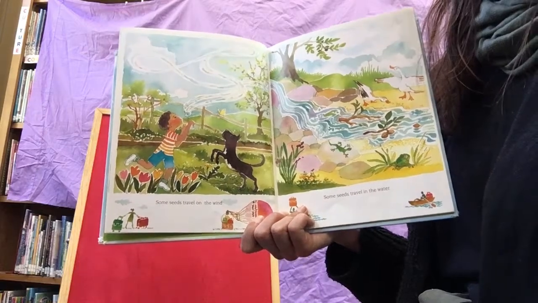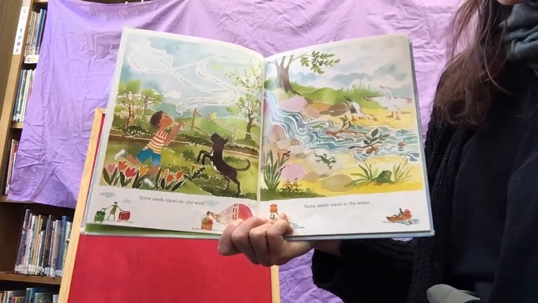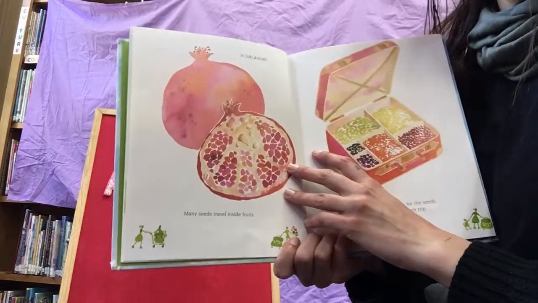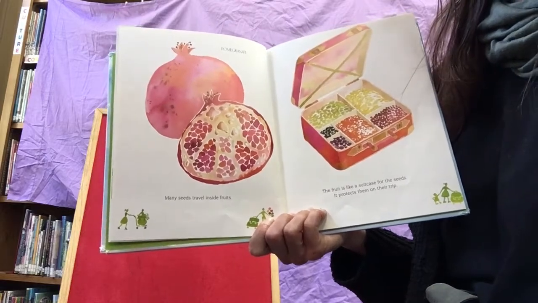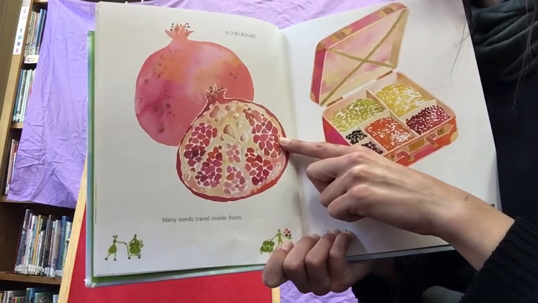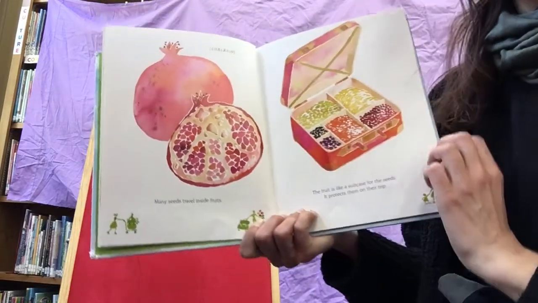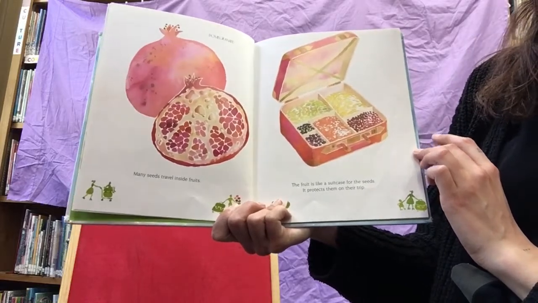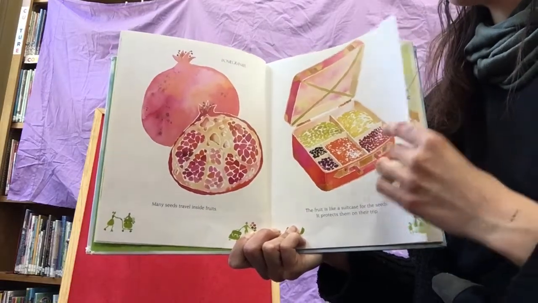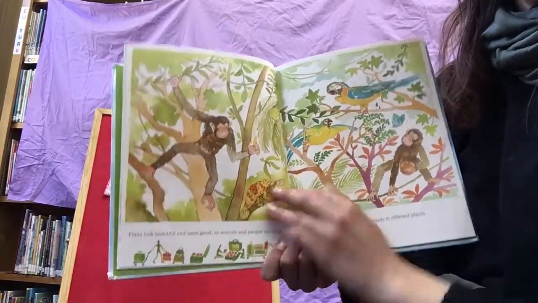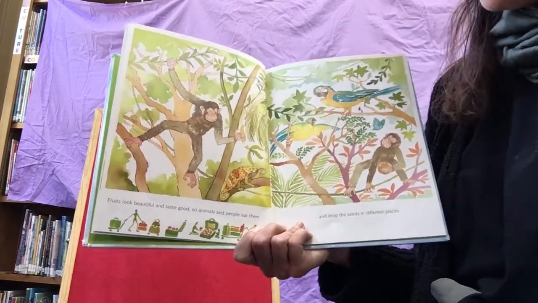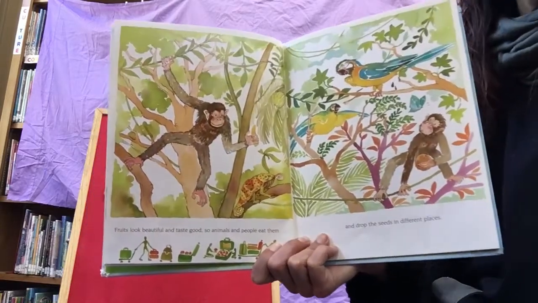Some seeds travel on the wind. Some seeds travel in the water. Many seeds travel inside fruits. Do you know what this fruit is? It's called a pomegranate. The fruit is like a suitcase for the seeds. It protects them on their trip. Fruits look beautiful and taste good, so animals and people eat them and drop the seeds in different places.